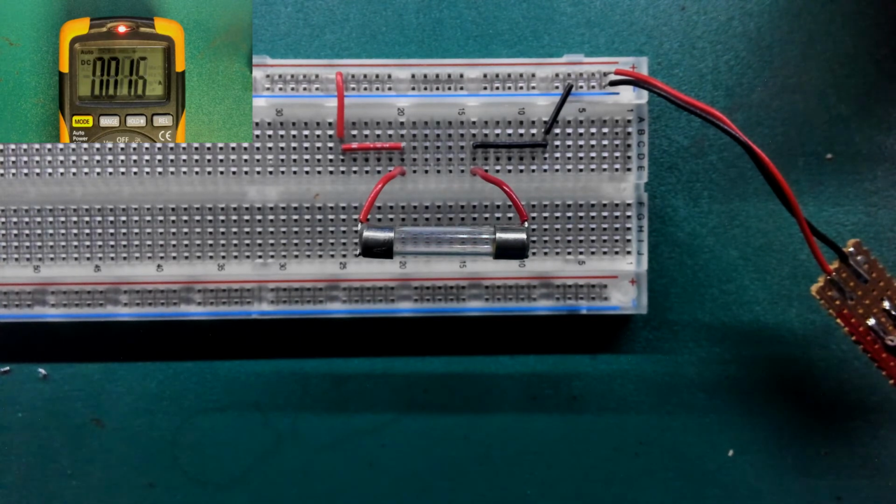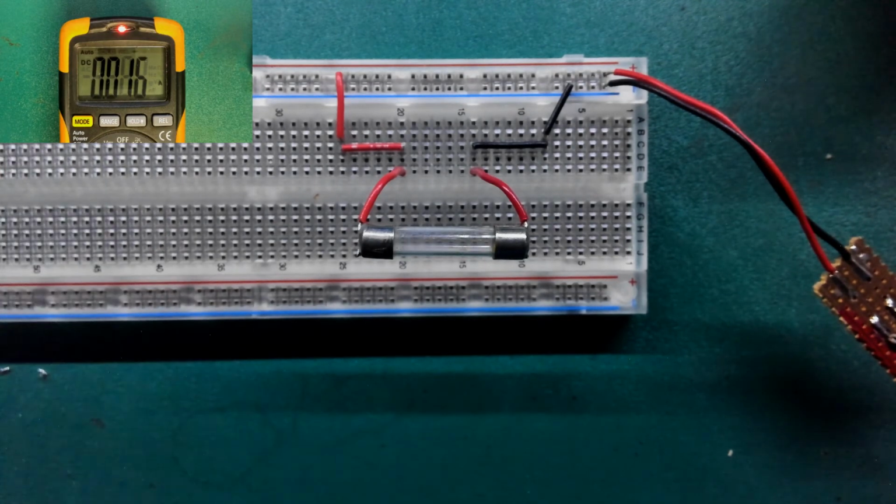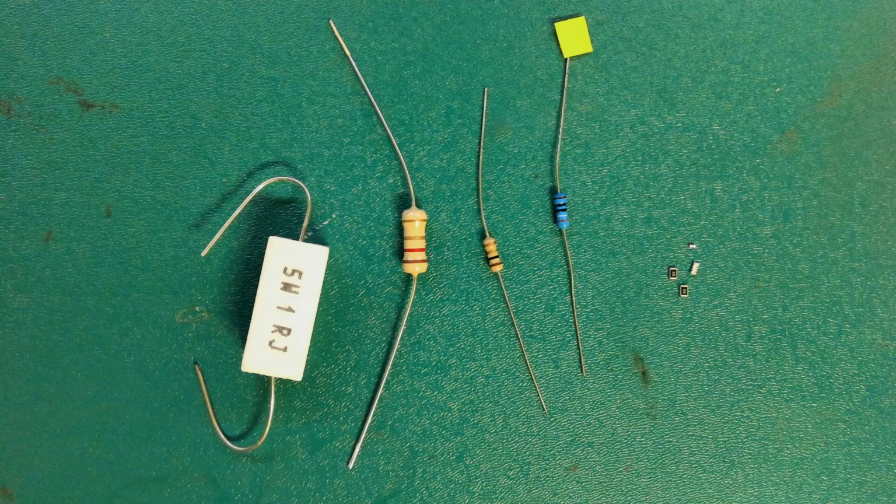This fuse is called a slow blow fuse. That's because it takes quite some time for it to break. If you've got a big battery or a motor, you should put a fuse in the circuit. That's about it for resistors. Go resist something.